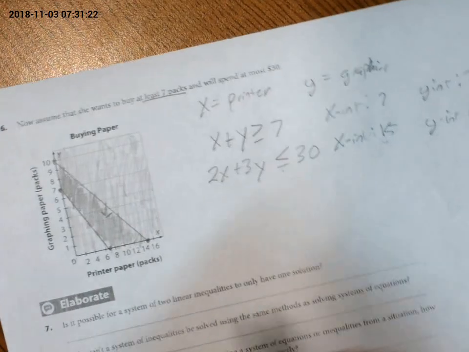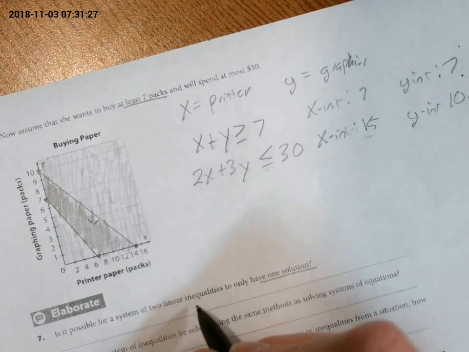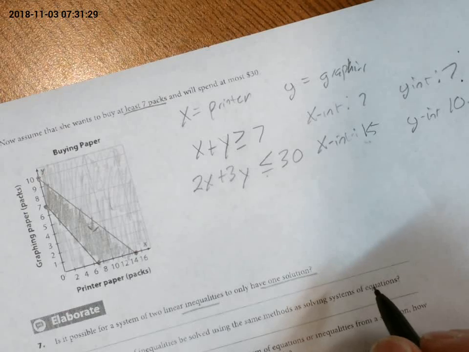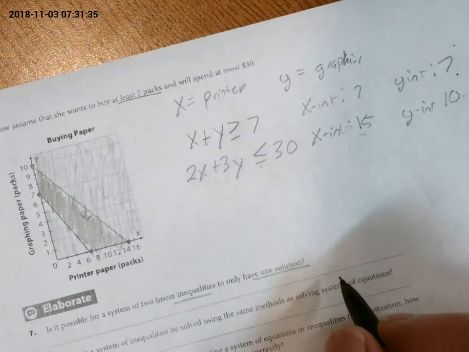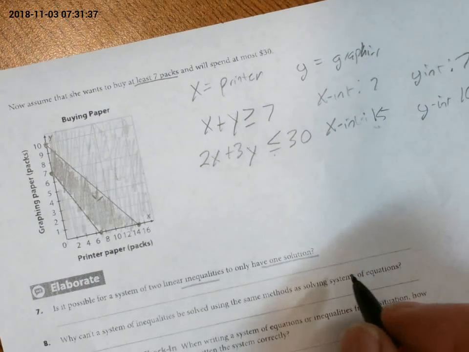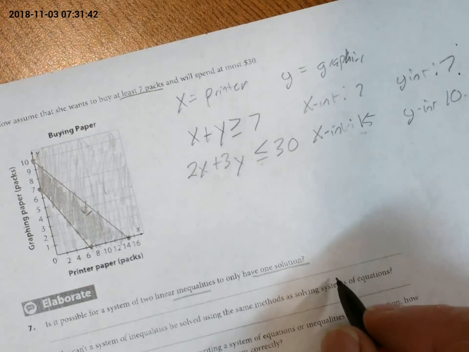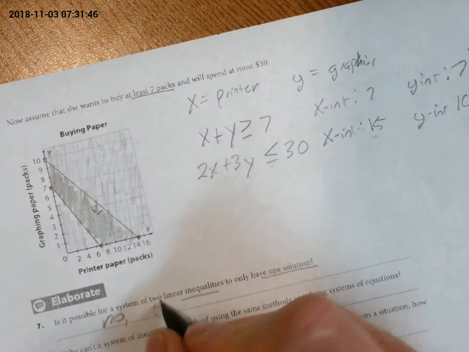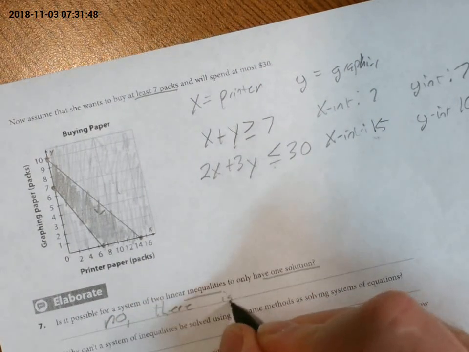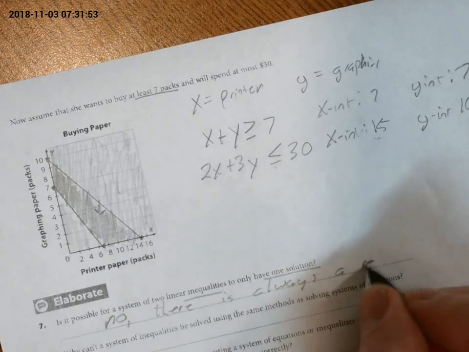Alright. Is it possible for a system of two linear inequalities to have only one solution? Well, that's a wonderful question. It's always a region, isn't it? There's really no way for it to be one solution if it's a system. So I'm going to say no. There is always a region.